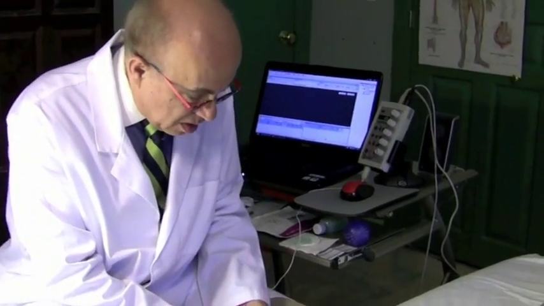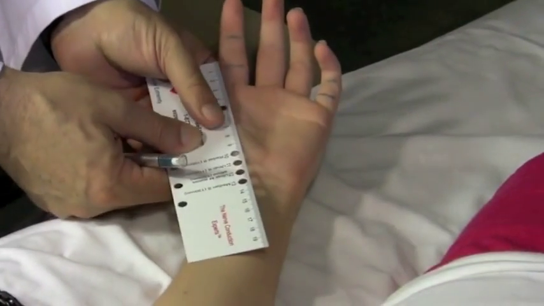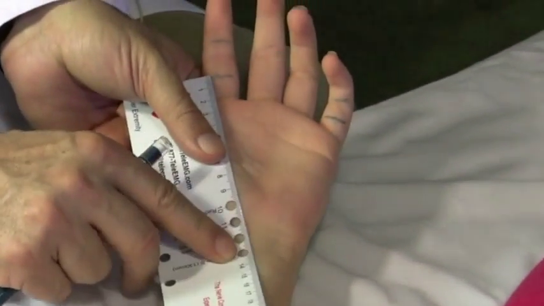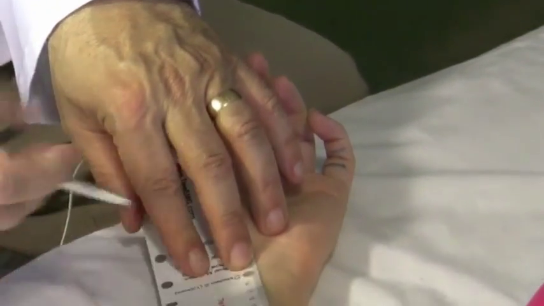So I'm going to put the 0 here. It's in centimeters, of course. And I'm going to see that the 13 centimeter point is here. So basically what I'm going to do is mark up the spot here.